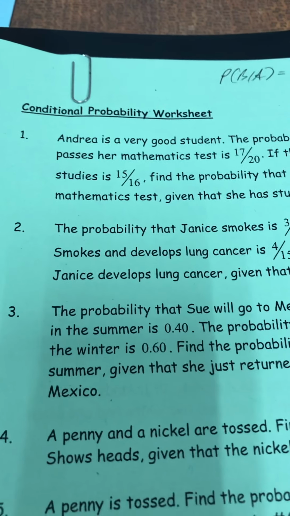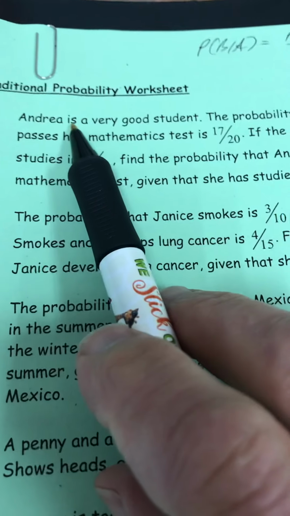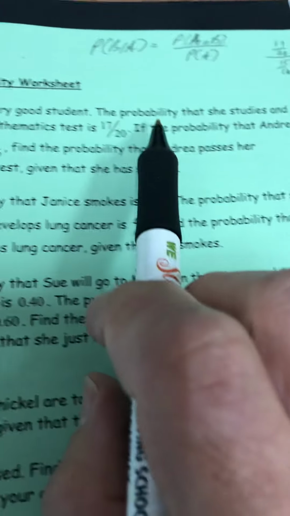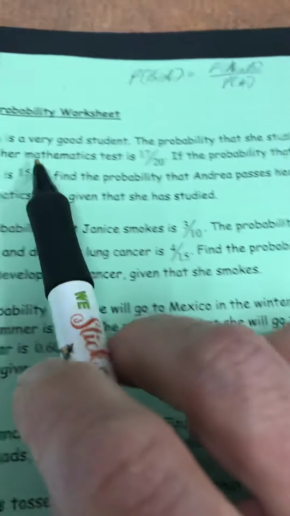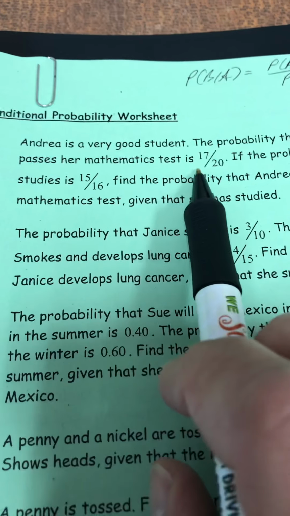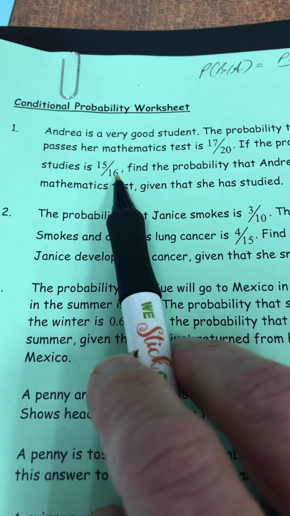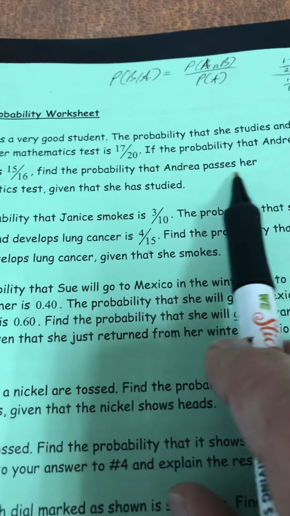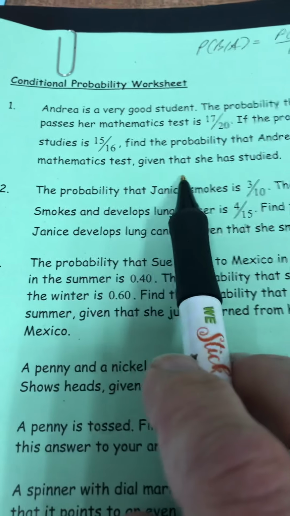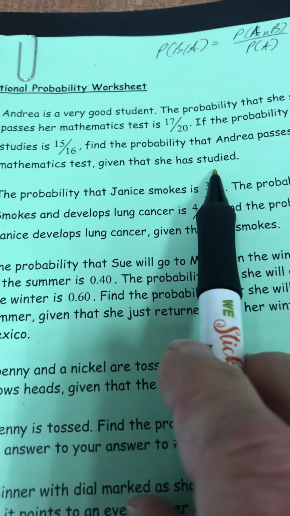So for number one, we have Andrea is a very good student. The probability that she studies and passes her mathematics test is 17 out of 20. If the probability that Andrea studies is 15 out of 16, find the probability that Andrea passes her mathematics test given that she has studied.